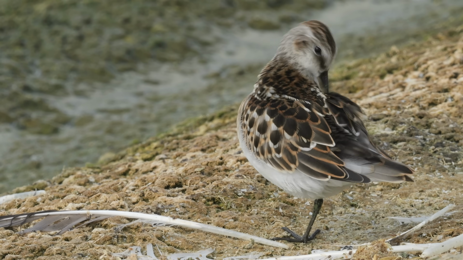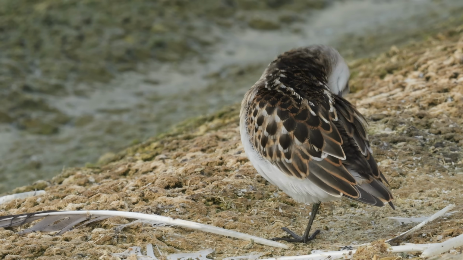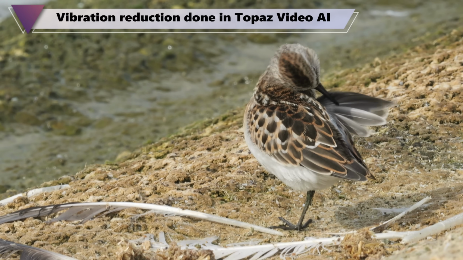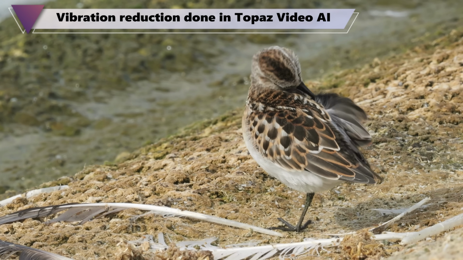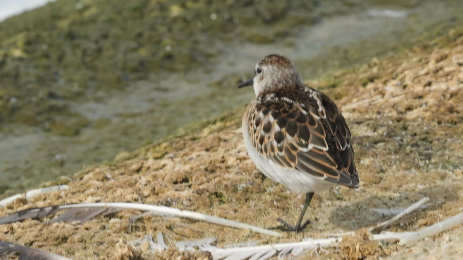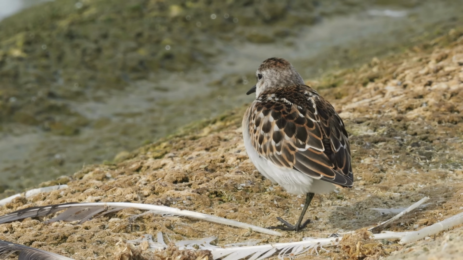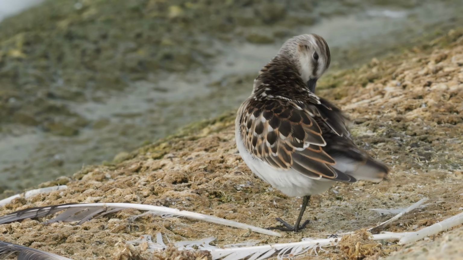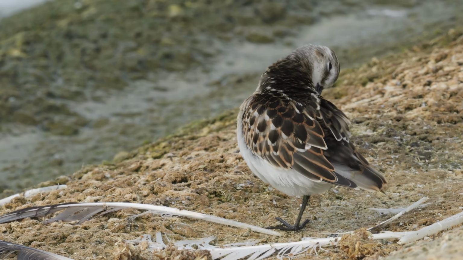But the next clip is where I've done it in Topaz, and that's just coming up now, and you can see it doesn't crop the picture. It's also done a very good job of getting rid of the vibration. Still not perfect, but it makes a big difference. The problem is it takes 30 minutes just to do this short clip.